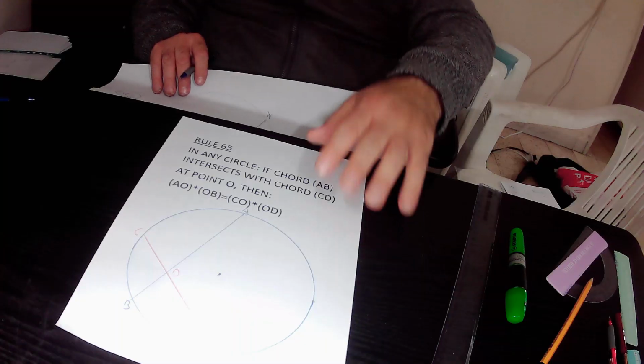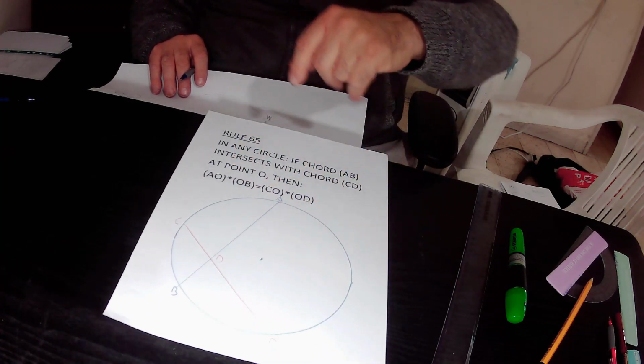Rule 65 is true in any circle, so this circle could be any circle.